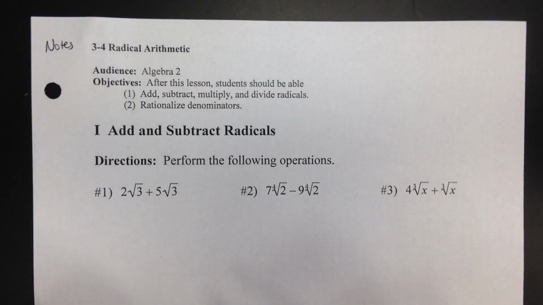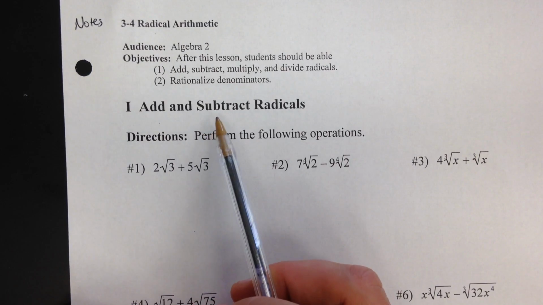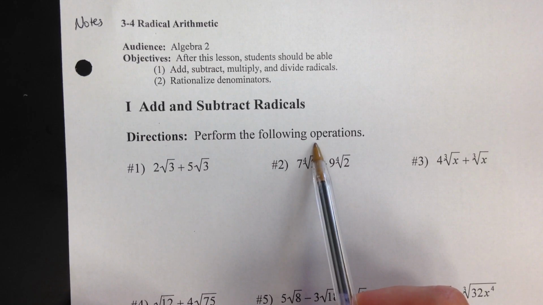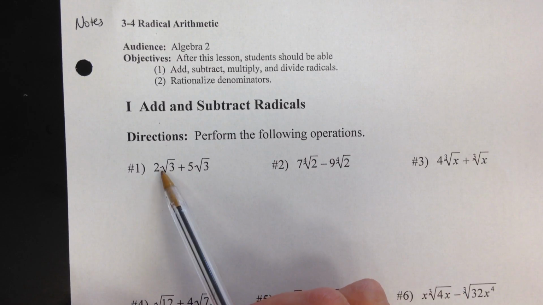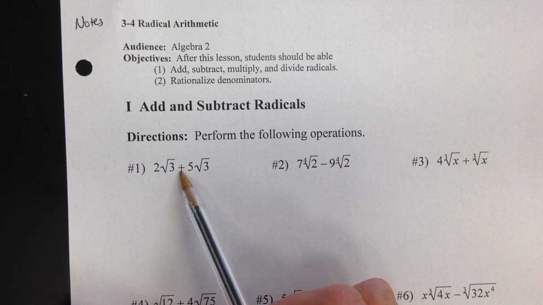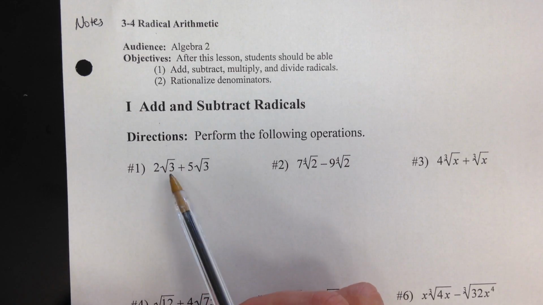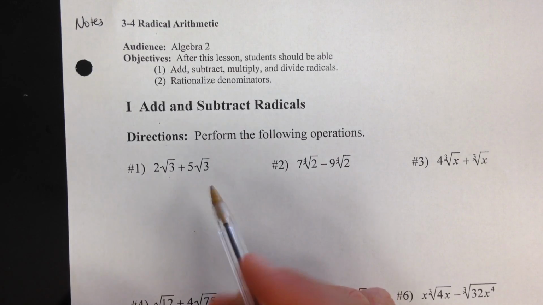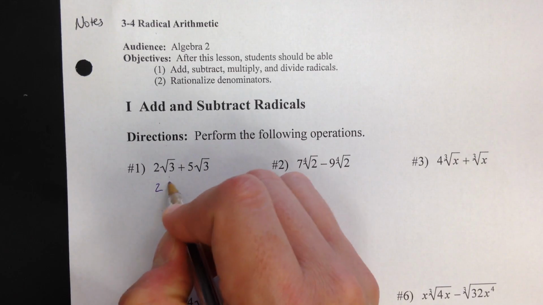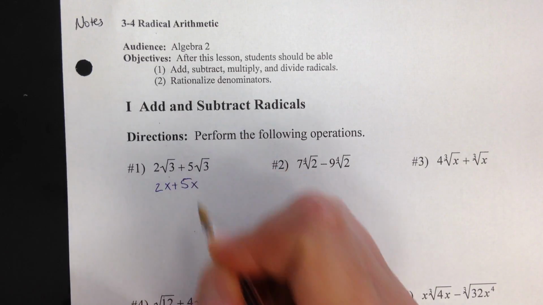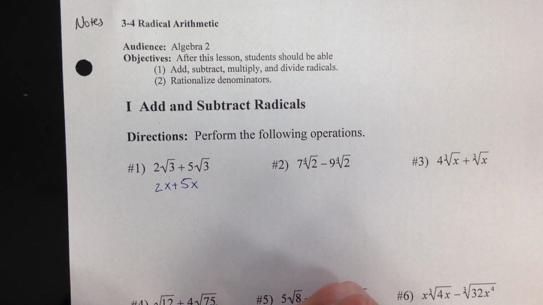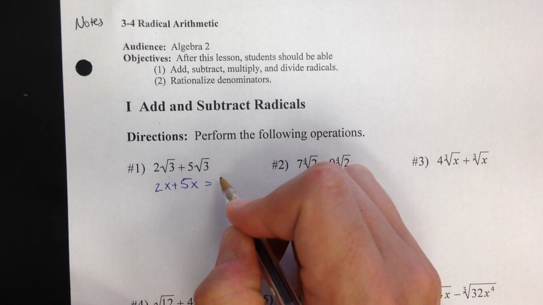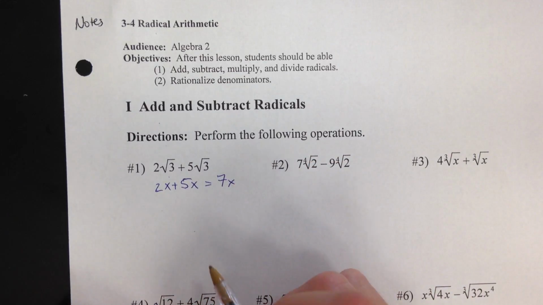All right, so when we're trying to add and subtract radicals, let's start with that. Directions: perform the following operations. Number one, 2 times the square root of 3 plus 5 times the square root of 3. We treat a radical like we treat a variable. So let's say this was an x, 2x plus 5x. Those are like terms, so you're allowed to combine them. We add the coefficients, 2 plus 5, and we keep the variable.